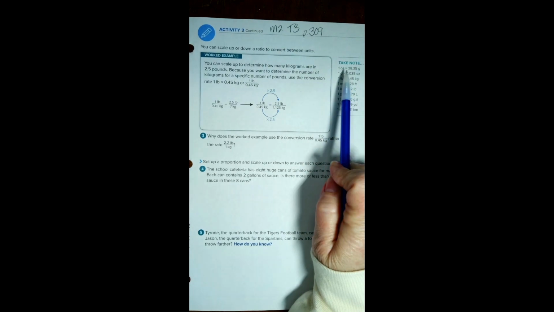Worked example: you can scale up to determine how many kilograms are in 2.5 pounds. Because you want to determine the number of kilograms for a specific number of pounds, use the conversion 1 pound is approximately equal to 0.4500 kilograms. Take note, they give us a lot of different conversions here. You will refer back to those. In Mathia, you will see this repeatedly.